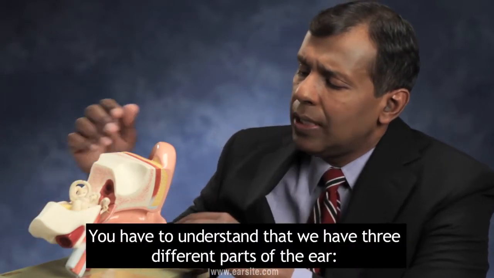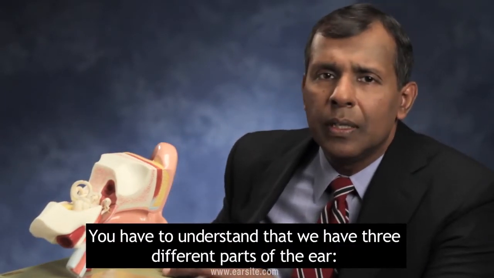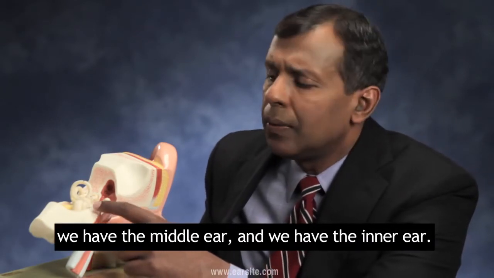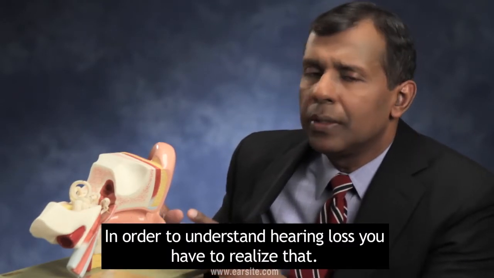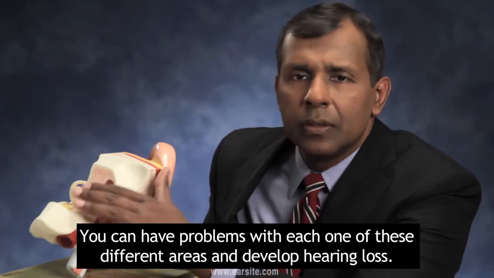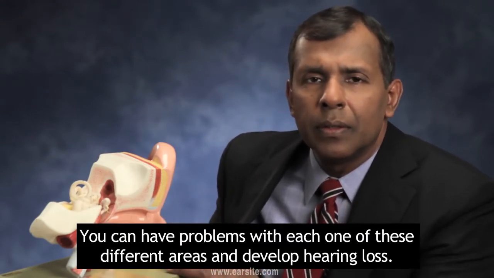So you have to understand that we have three different parts of the ear. We have the ear canal, the external ear, we have the middle ear, and we have the inner ear. And in order to understand hearing loss, you have to realize that you can have problems with each one of these different areas and develop hearing loss.